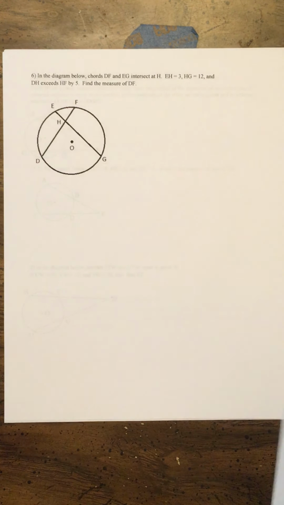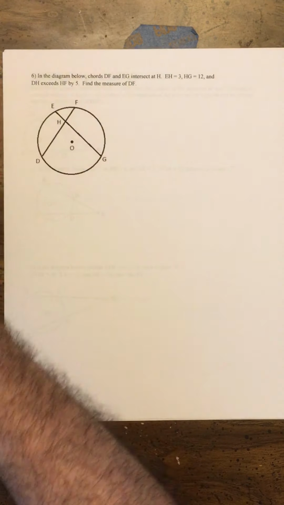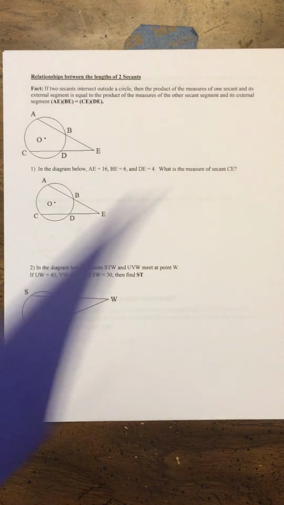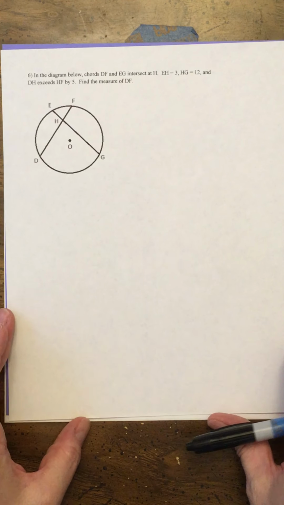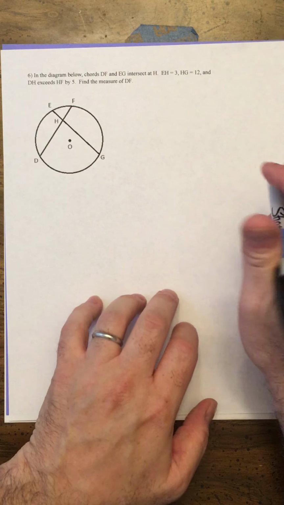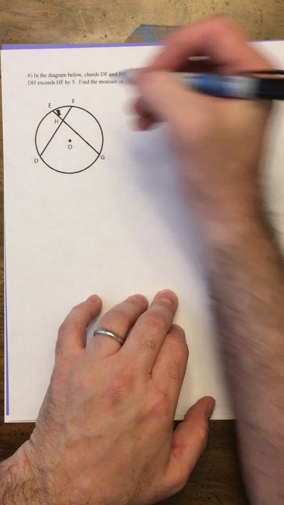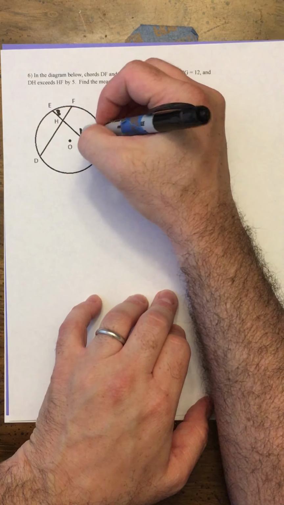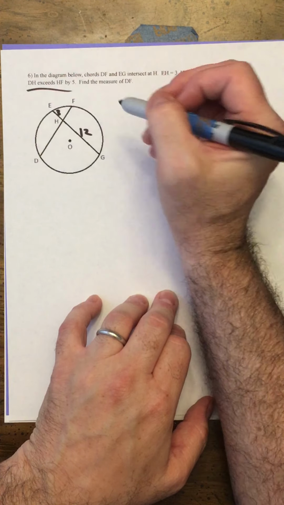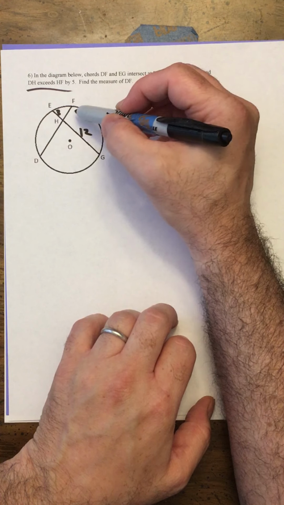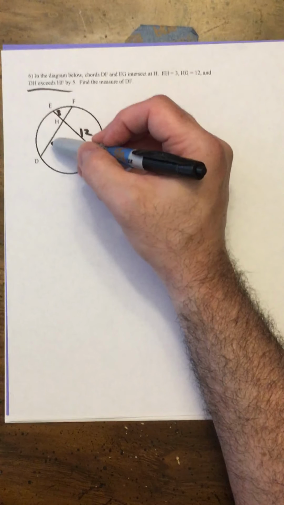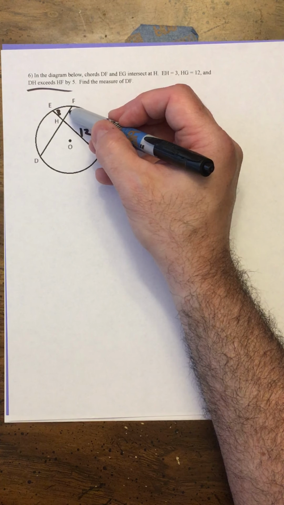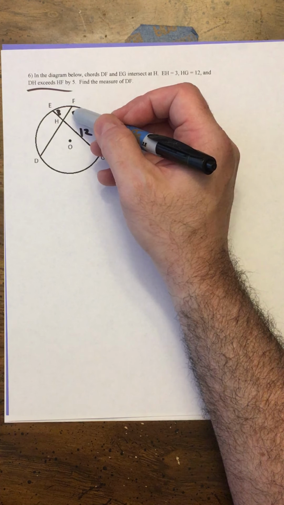Okay. All right, so now we got a slightly more complicated problem going on over here. A lot of room to work. Let's take a look at what's going on. Okay, we got the same kind of scenario. It says EH is 3, HG is 12, and here's the key. DH exceeds HF by 5. DH exceeds HF by 5.